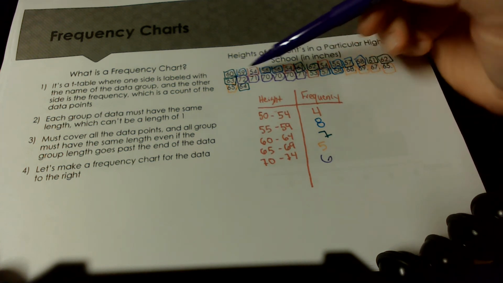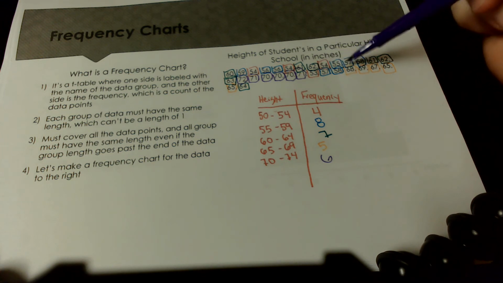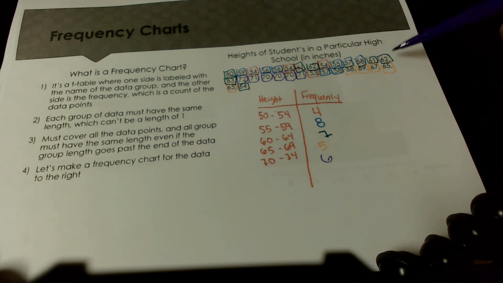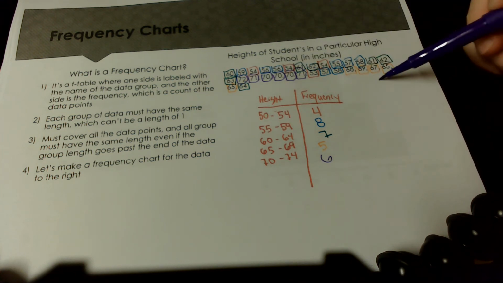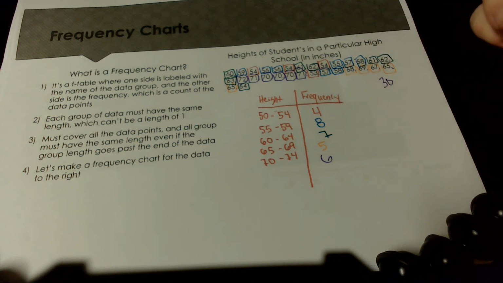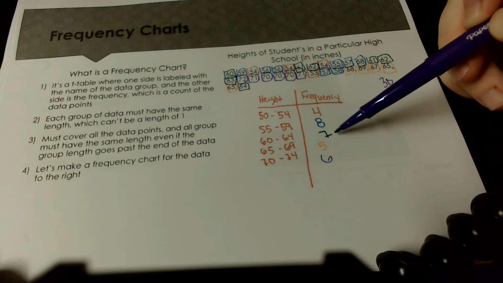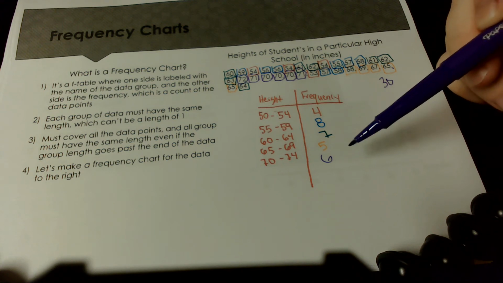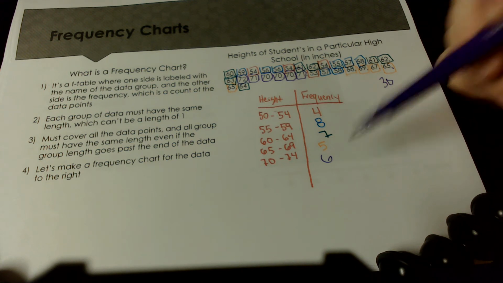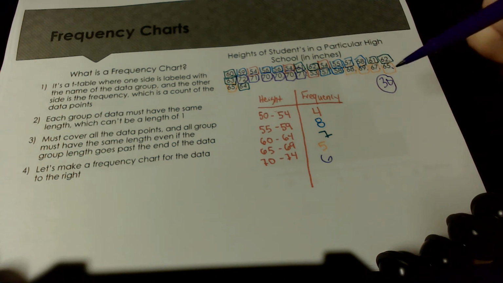So let's see, there's 30 here. If I add these up, there should be 30. So 4 plus 8 is 12. 12 plus 7 is 19. 19 plus 5 is 24. 24 plus 6 is 30. So that frequency chart is good, and that's all I need to do.